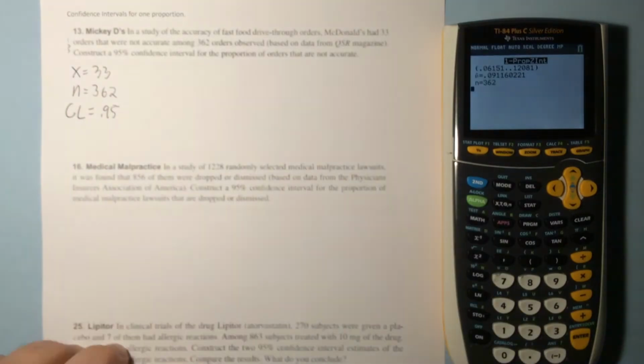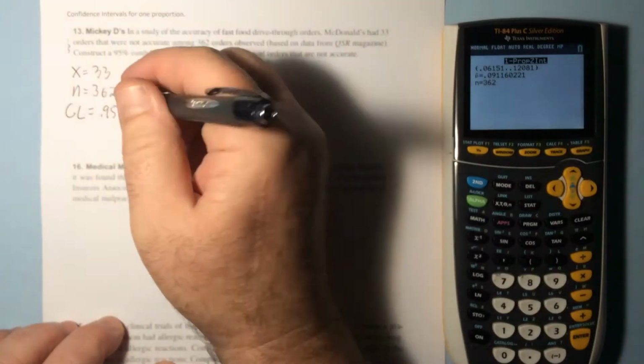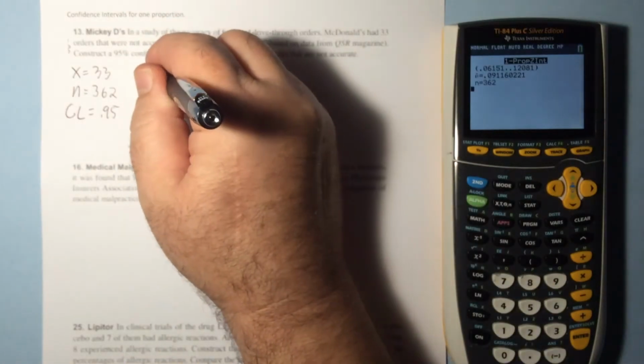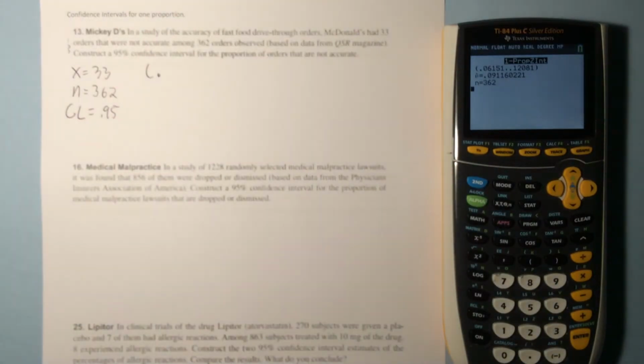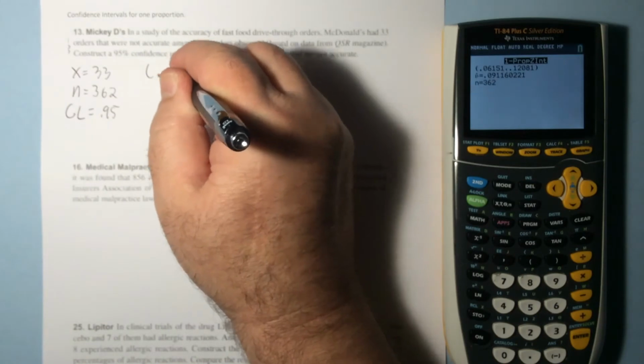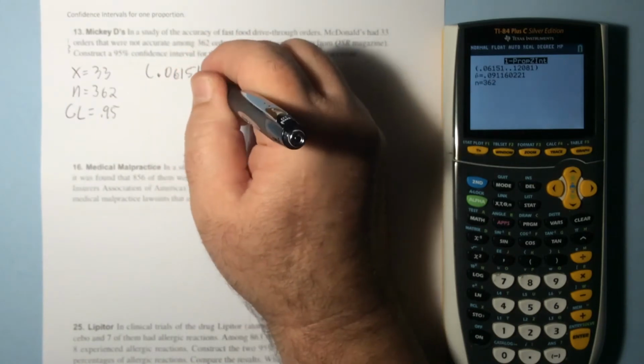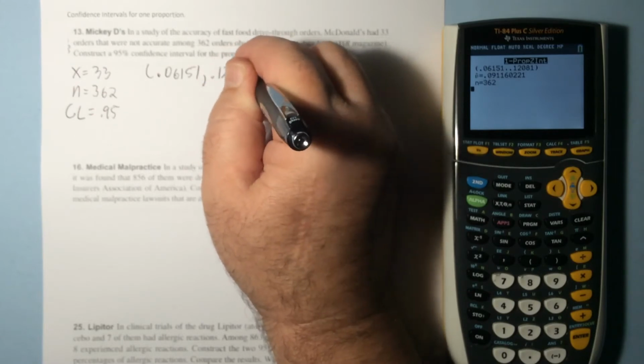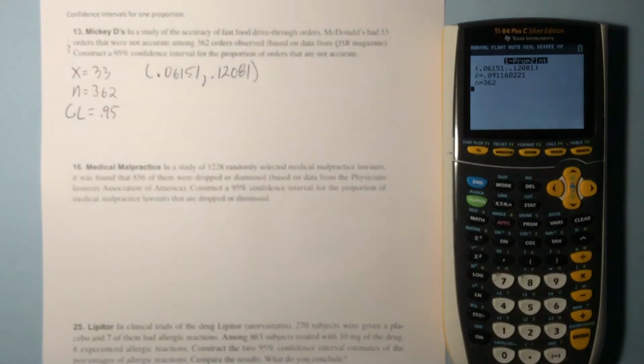First off, there are a couple different ways that we can write a confidence interval. One way is to write it in parentheses to show the lower bound and the upper bound. So we'll just write what the calculator gives us, which is 0.06151, comma, 0.12081. This is one form in which we can write the confidence interval.